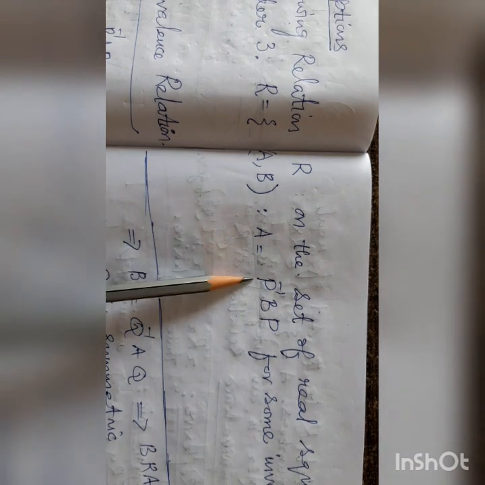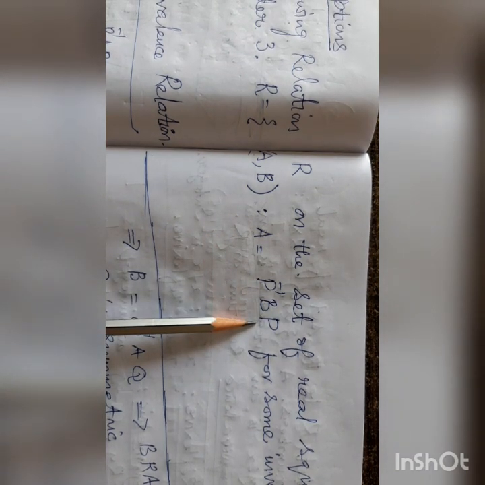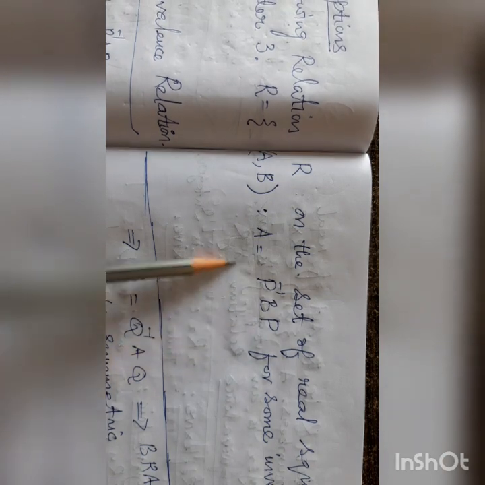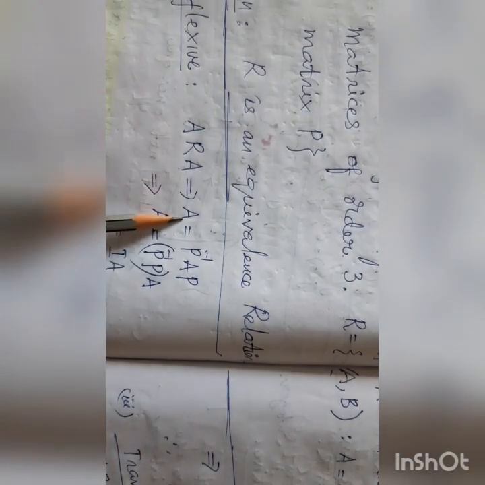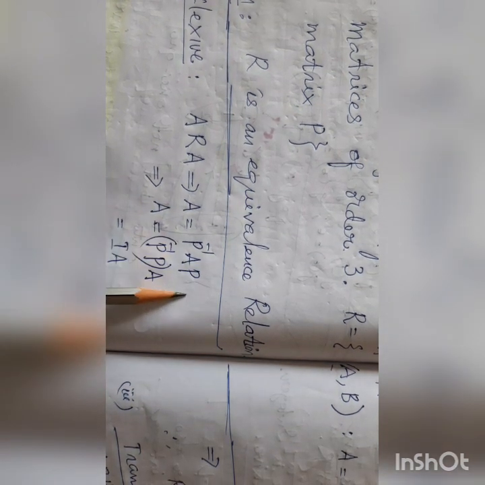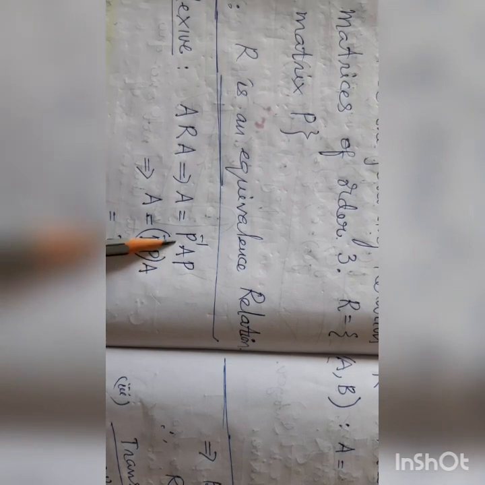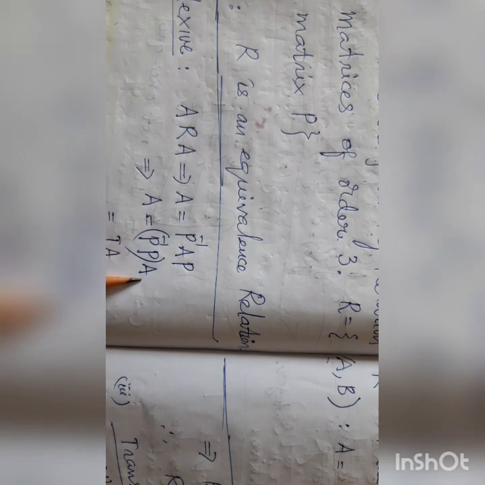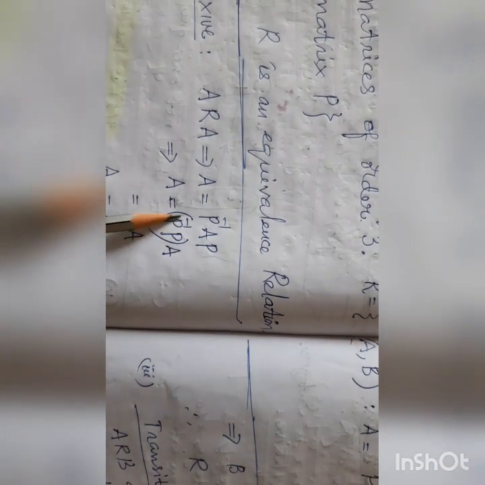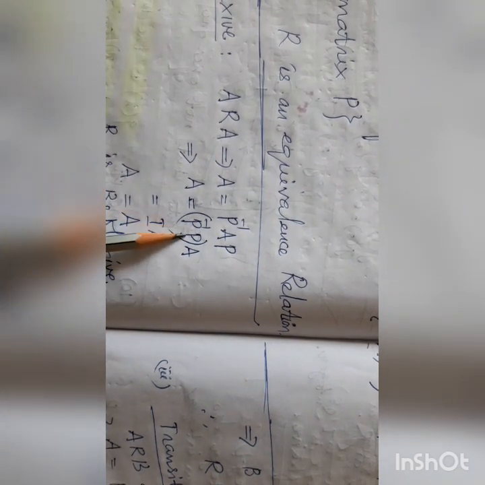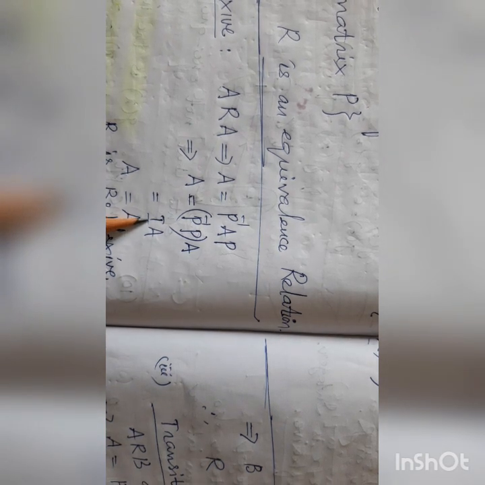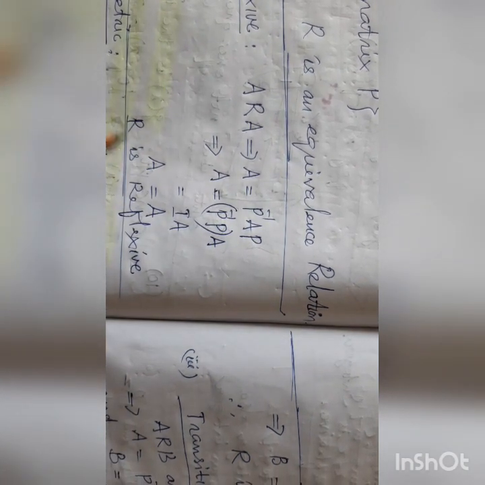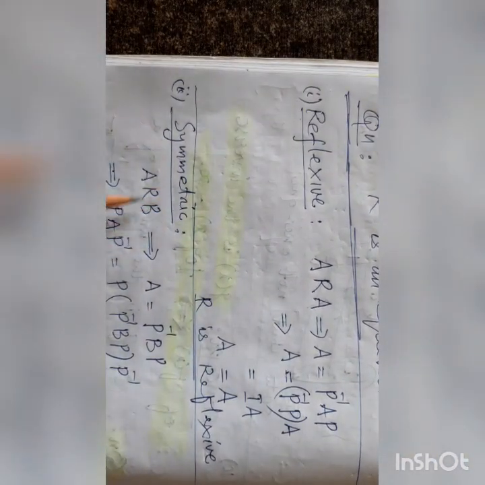So A equals P inverse AP when A R A. Because all these are square matrices, we can write P inverse P of A, keeping this in one bracket. What is P inverse P? That is I, the identity matrix, IA. What is IA? A. Therefore, A equals A. R is reflexive.